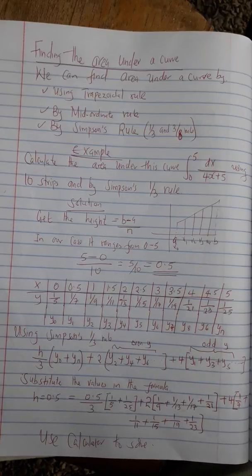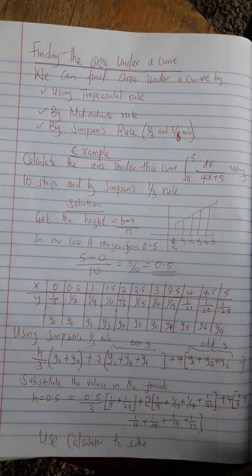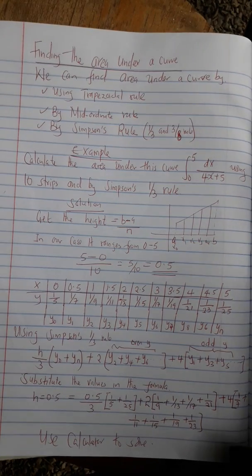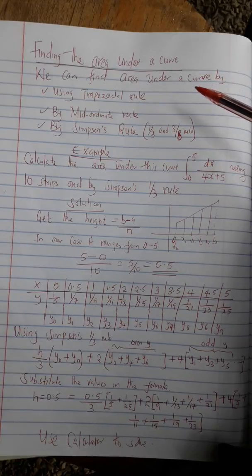Hello guys, I'm now back again with a better and understandable formula for finding the area under a curve. So I will be taking you through the three ways that you can solve area under a curve, but I will only concentrate on one of the most recent formulas that is used by mathematicians.